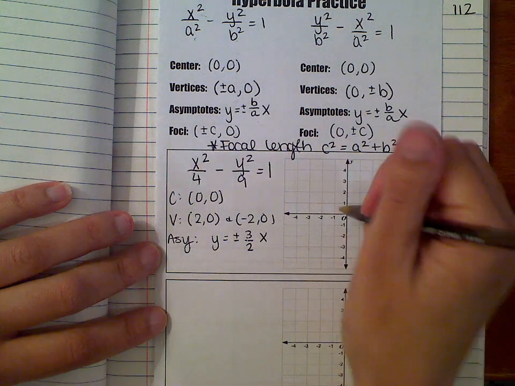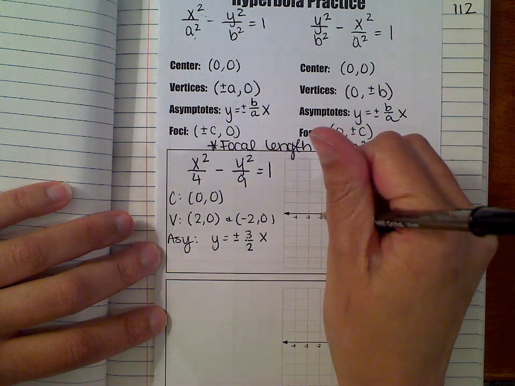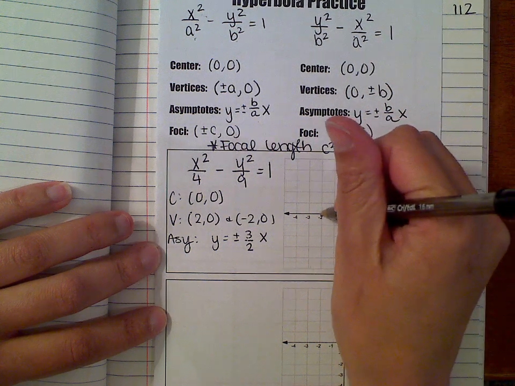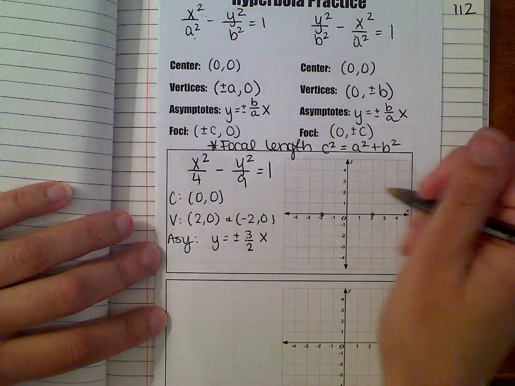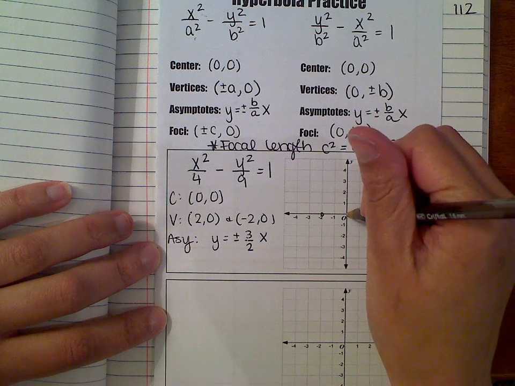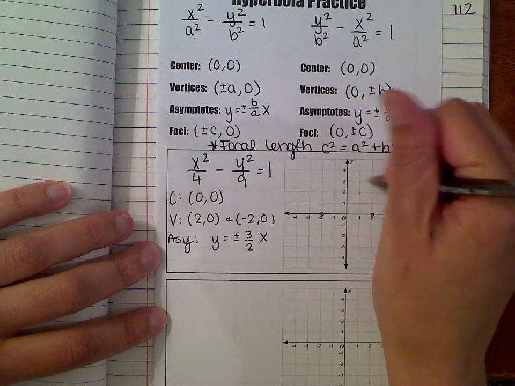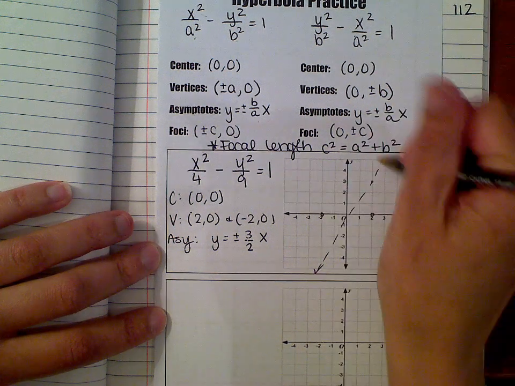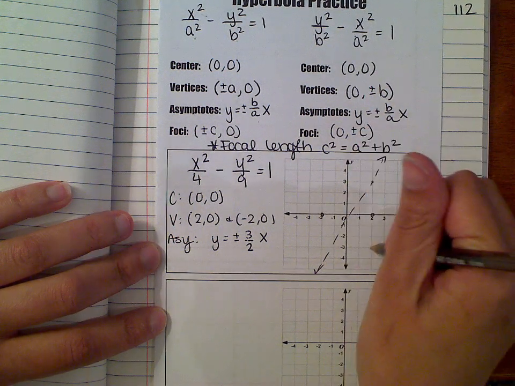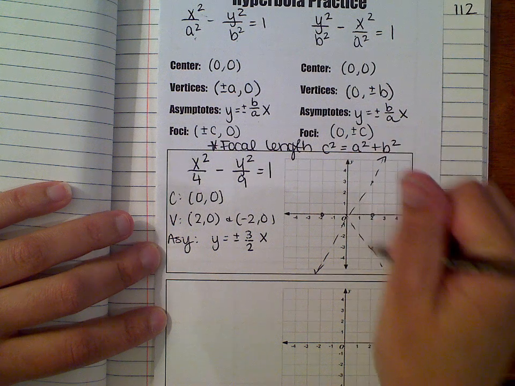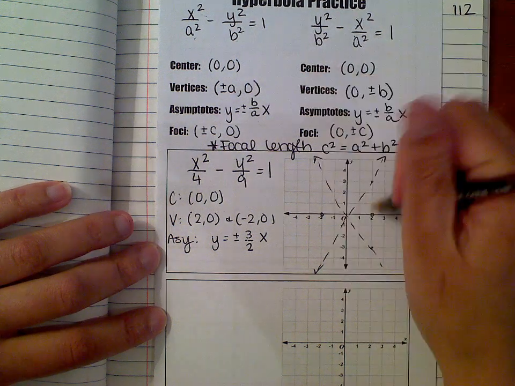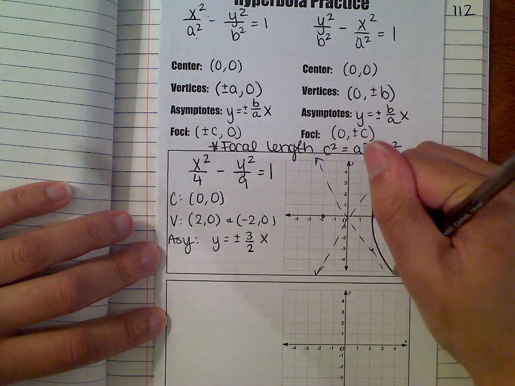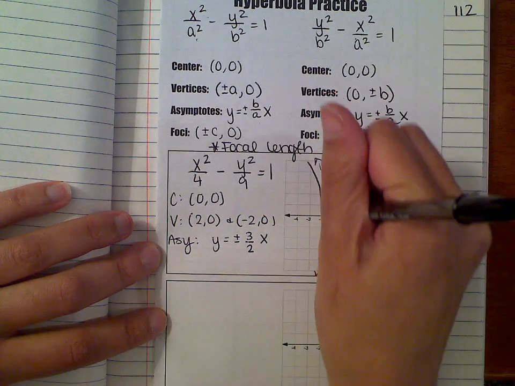So if we graph this a little bit, we got vertices at negative 2 and 2. So your hyperbola branches have to go through there, but the asymptotes help. If I start at 0 and I go up 3 over 2, we get this asymptote. And if I go down 3 over 2, we get the negative asymptote. And that's just helpful to show me maybe how big my hyperbolas should go.